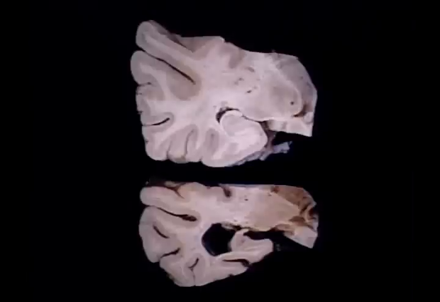This is the temporal lobe of a normal individual. Below is the temporal lobe of a patient with Alzheimer's disease. The arrow points to the part of the brain called the hippocampus. Up above you can see it has a normal volume. Down below, the arrow points to the Alzheimer hippocampus, and notice how shrunken it is.